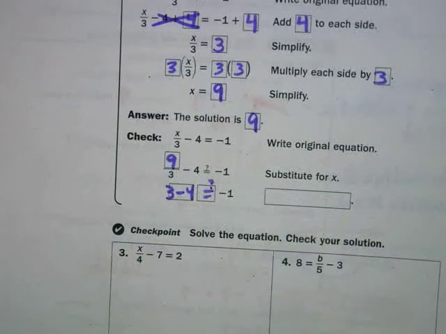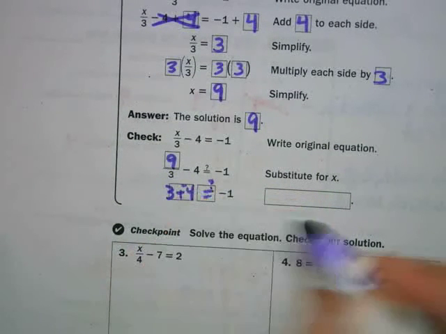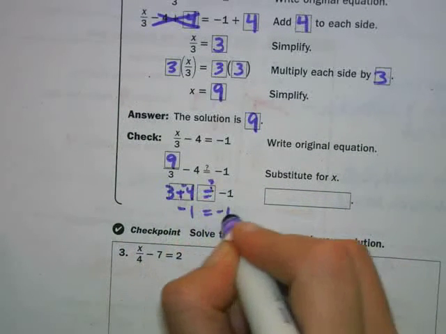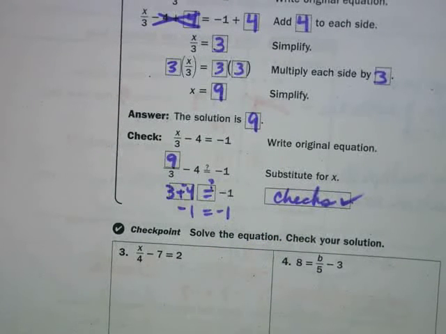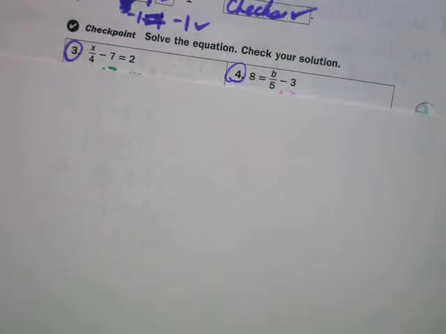Okay? So you're going to pause the video and you're going to go through and do number 3 and 4. Okay, so in the first one here, you should have added 7 to both sides and then multiplied by 4 to get x equals 36. And here's what I'm seeing from some people's checks. I'm seeing this, and that's it.